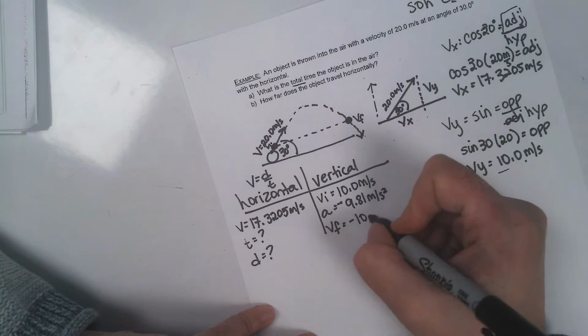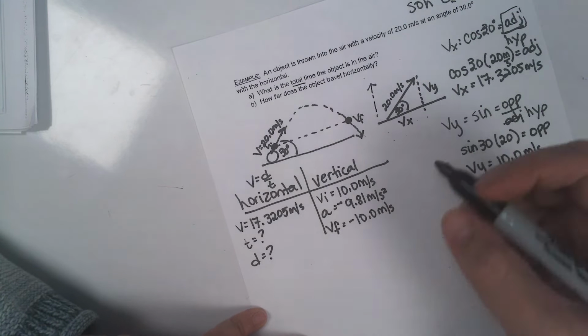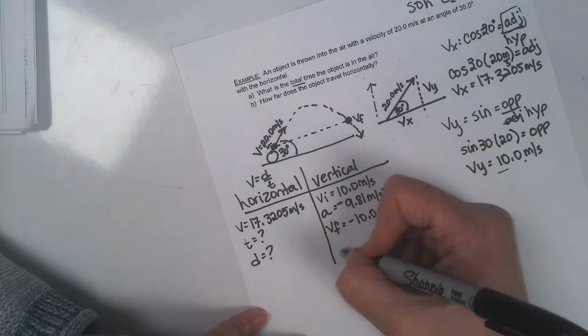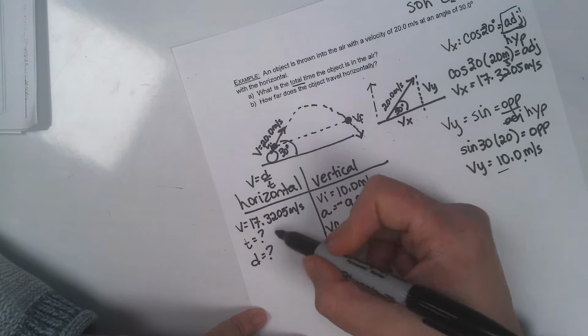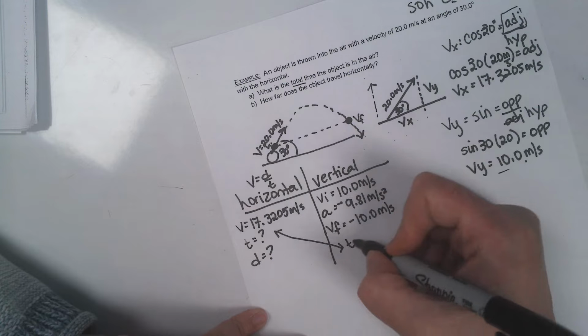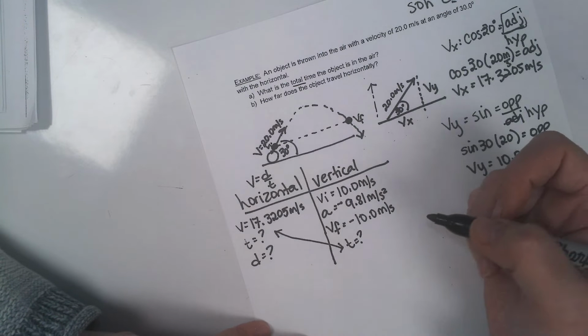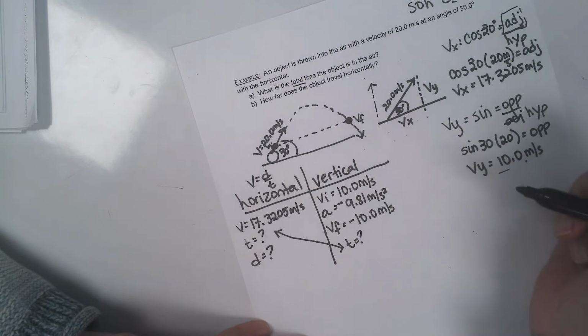So it'll be negative 10 meters per second. And in order to solve for time, we know that time talks between both sides. So we need to solve time before we can solve for the distance.